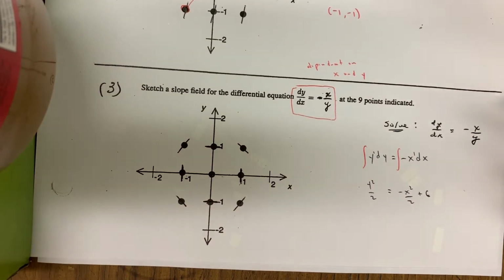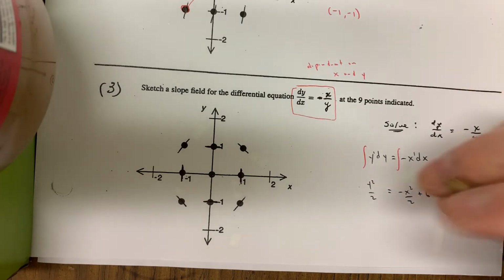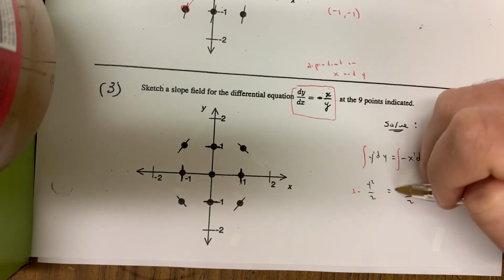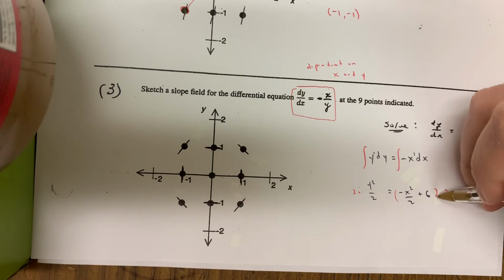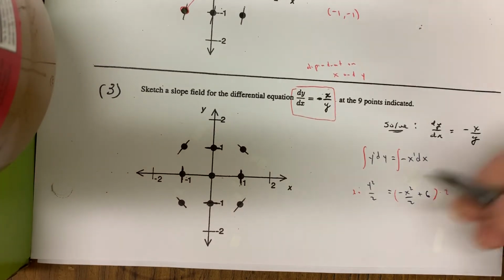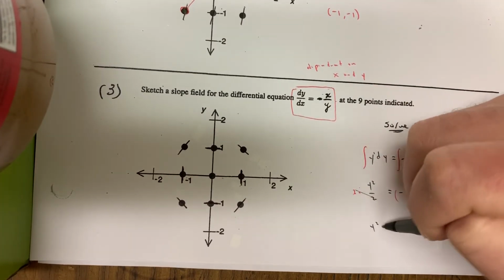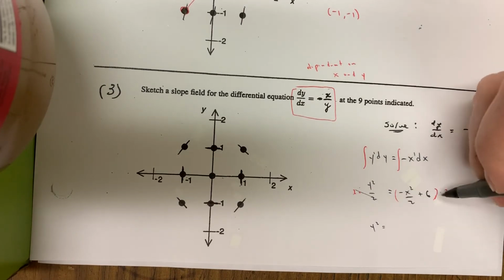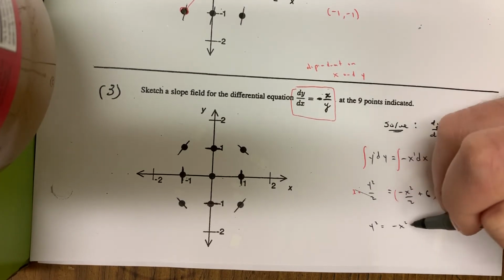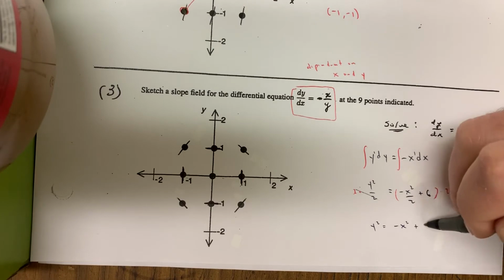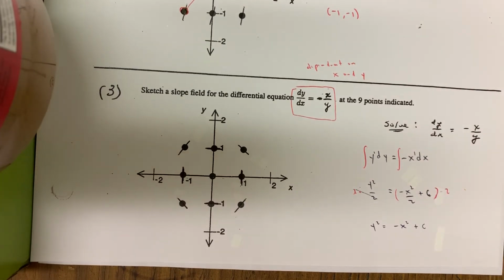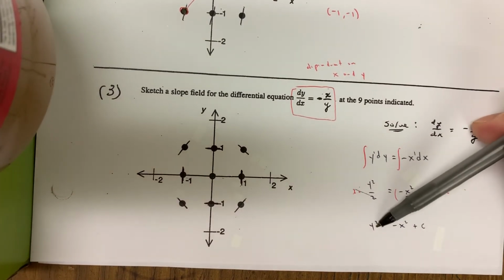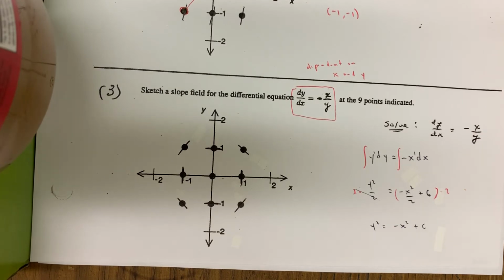But that's just using an advanced algebraic technique. I could clean this up a little bit. I can get rid of constants on the left-hand side, multiply by 2. Multiply by 2 on the right-hand side as well. So y squared over 2 times 2 is going to be y squared, equal to negative x squared over 2 times 2 is negative x squared. And remember, c times 2, a constant times 2, is just another constant. I won't solve for y here because I'd have to square root both sides, right? I don't use any advanced algebraic technique until I solve for c.